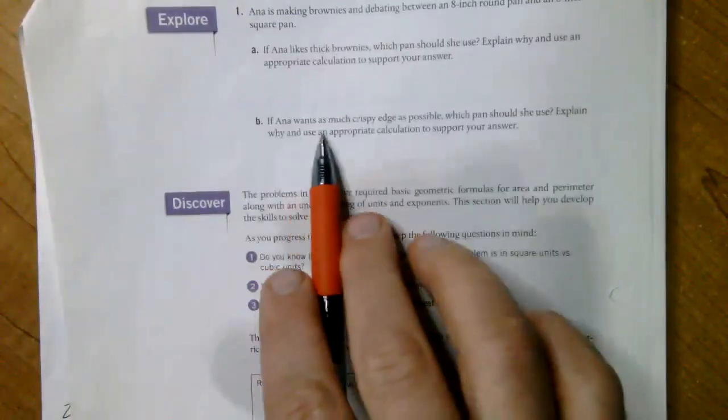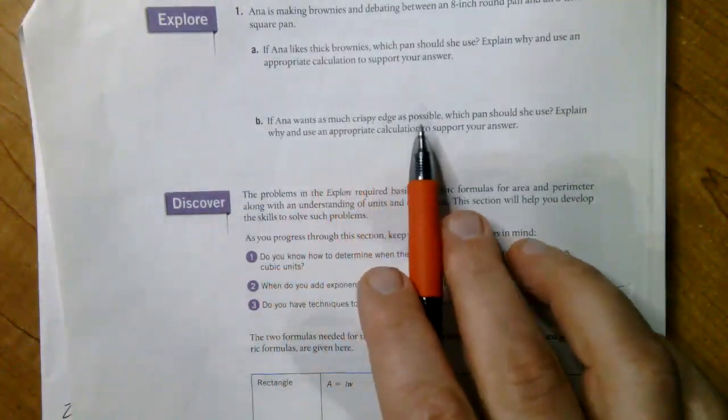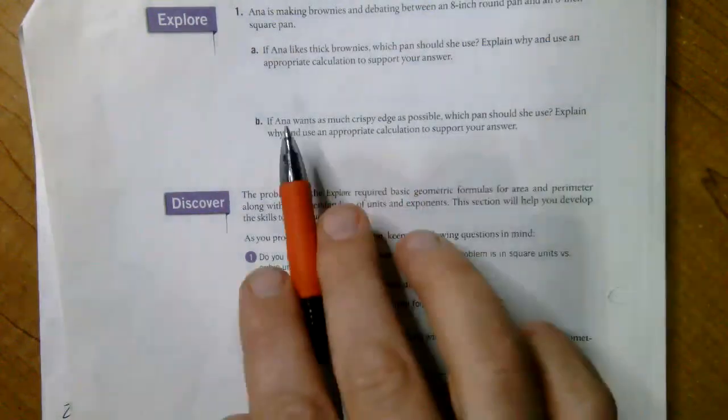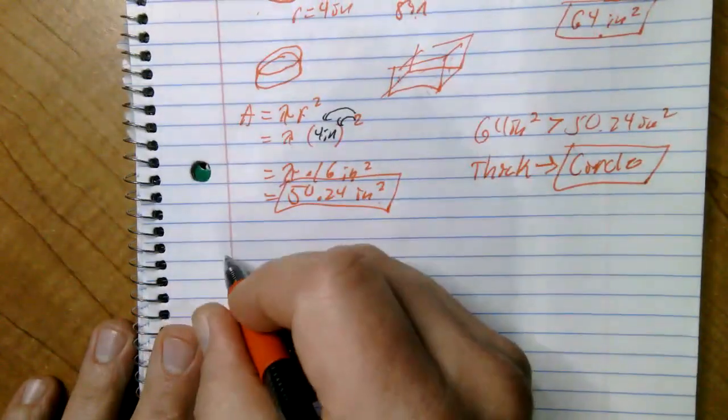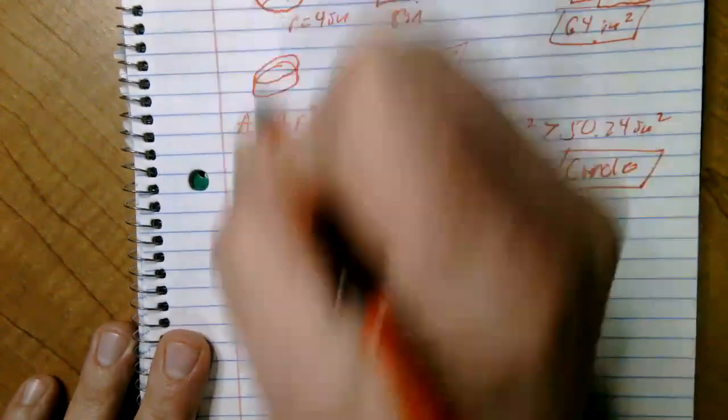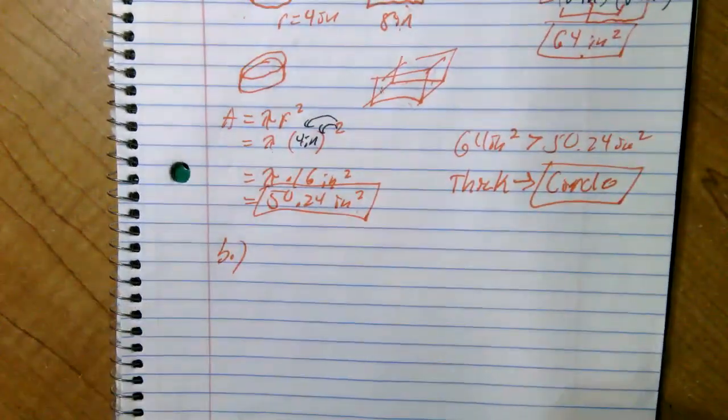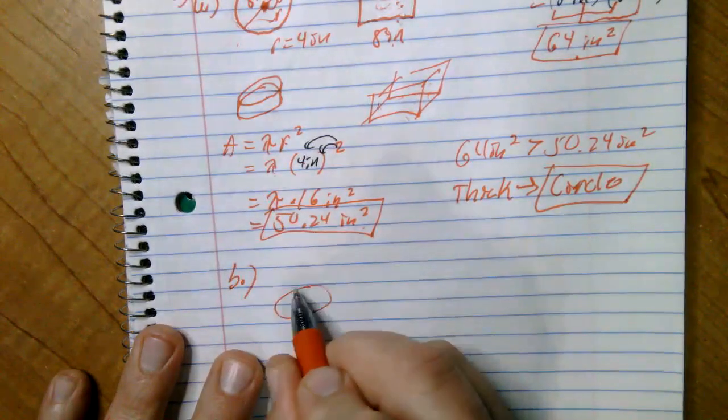But what about B here? If Anna wants as much crispy edge as possible, which pan should she use? So now she wants as much crispy edge. This is A, B. But now with the edging, let me draw the picture again.